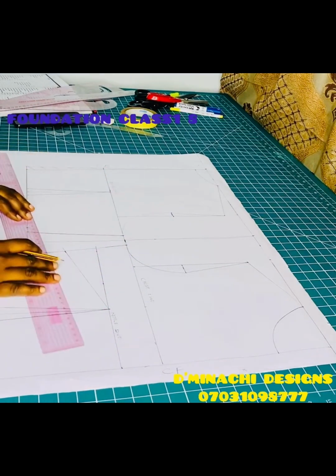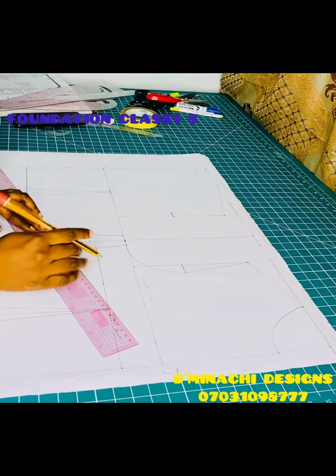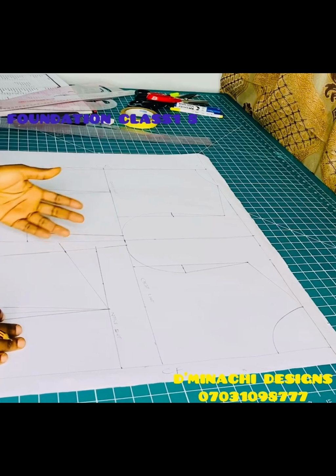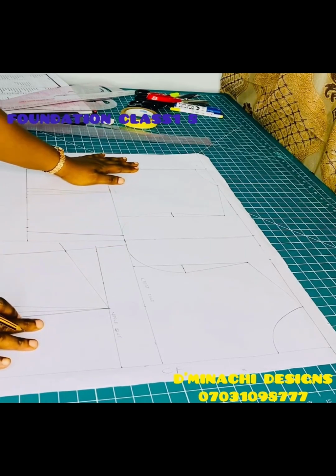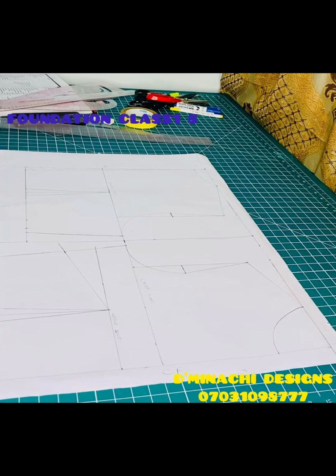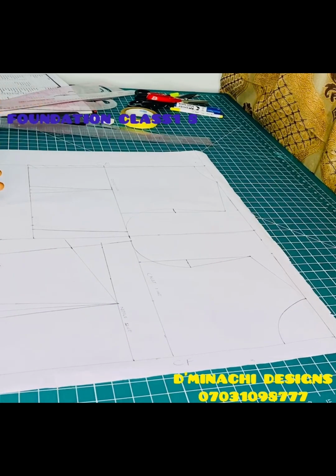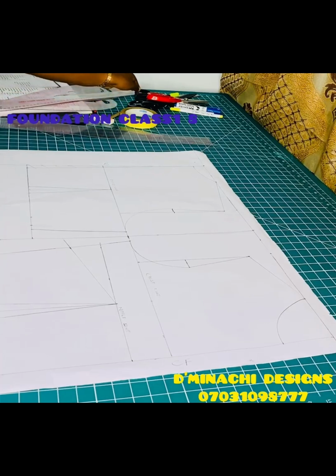So this is what it looks like. I'll be extending this line because I know that by the time I take in my dart, I might have some little excess. Now I'm going to show you how we are going to cut this out to get our perfect fit.